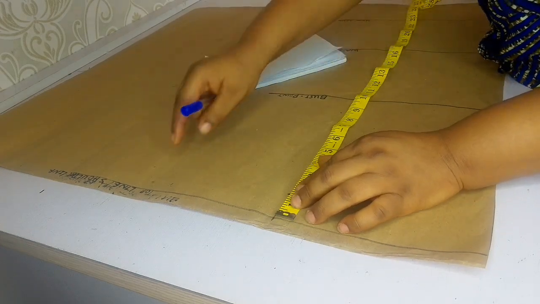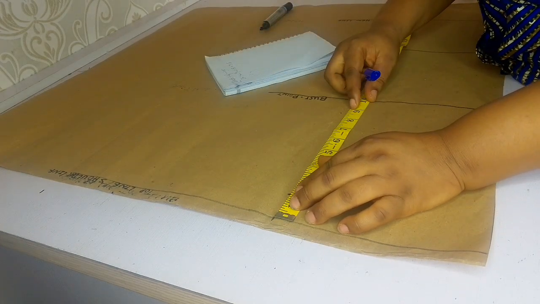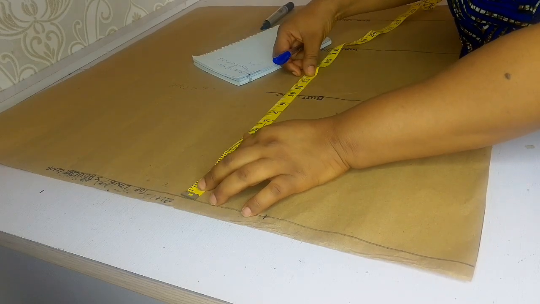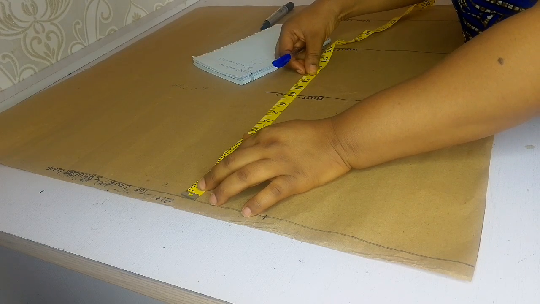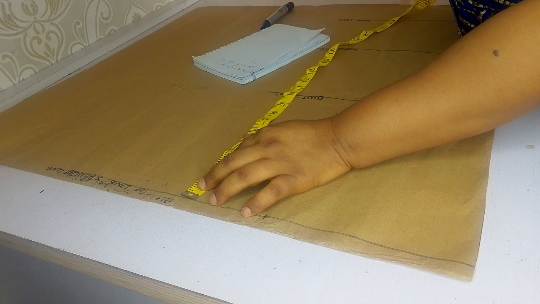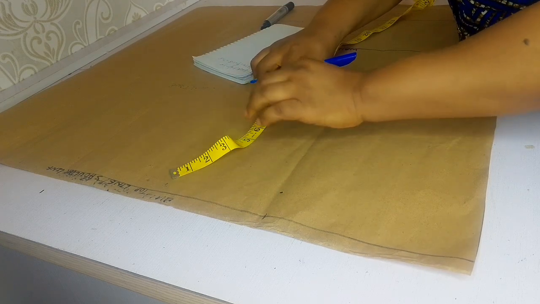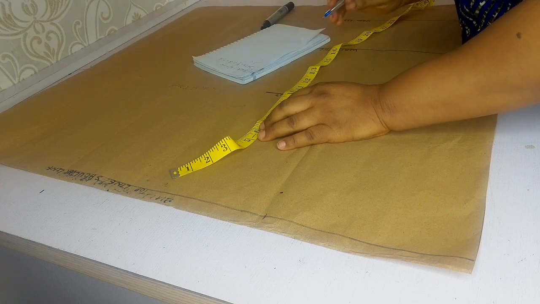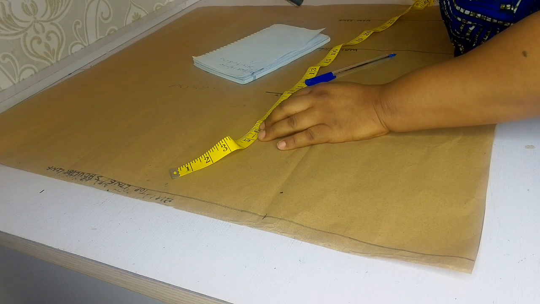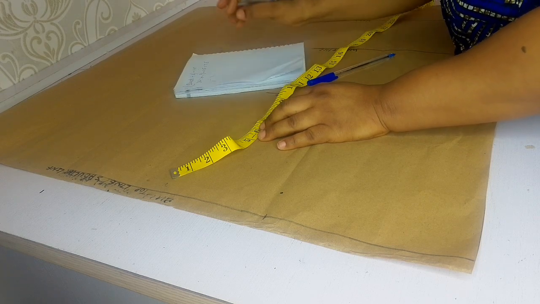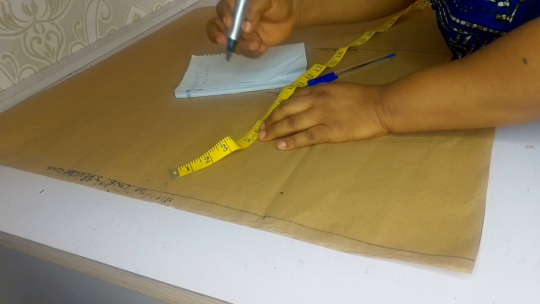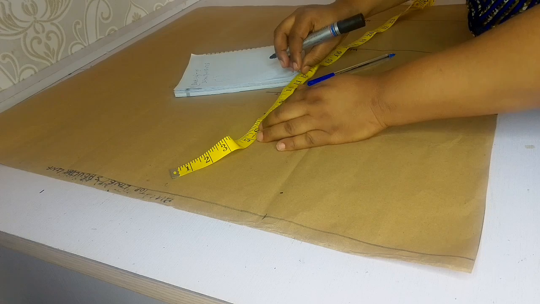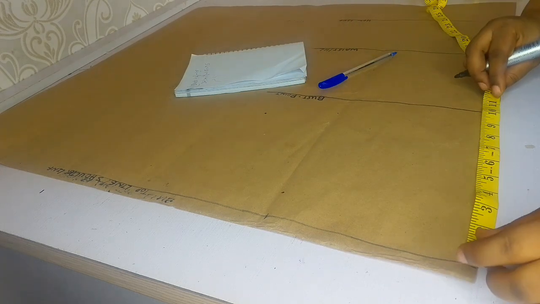Now from our shoulder line, which is still our top line, we will come down by 7.5. Some can use 8, some can use 7.5, but I want to use 7.5 because my stand measurement gives me 7.5.